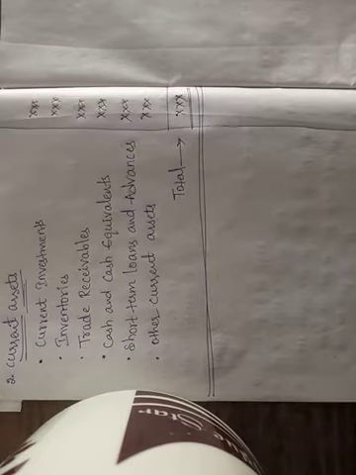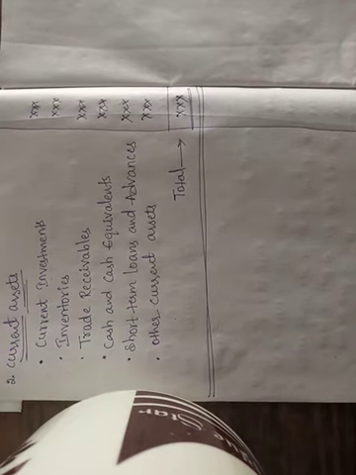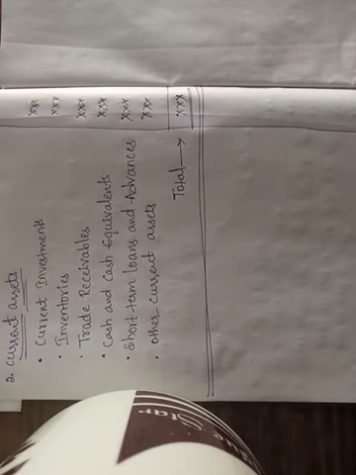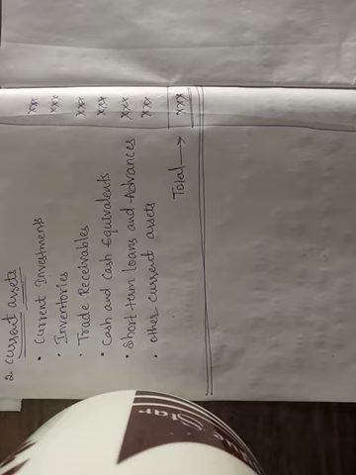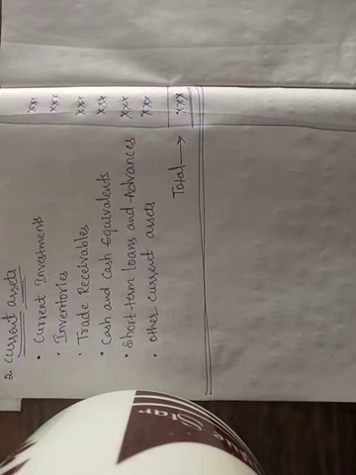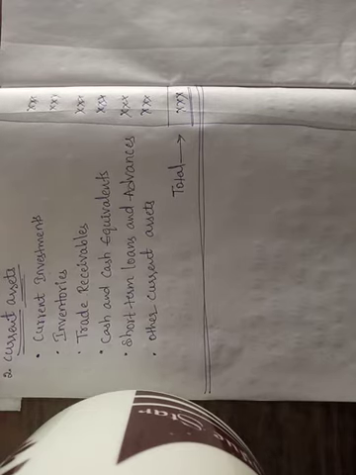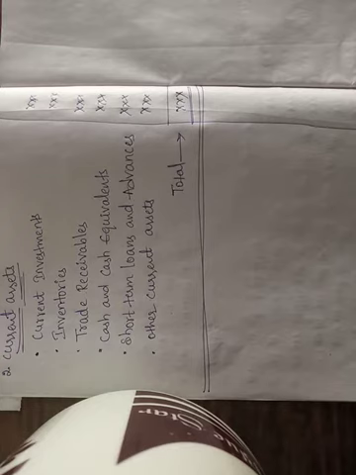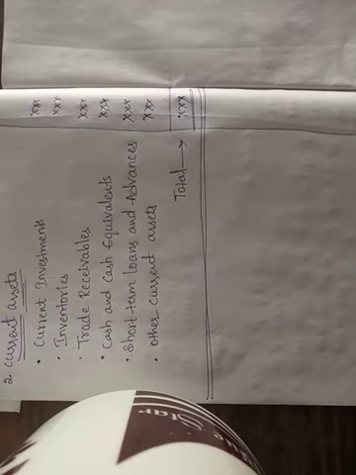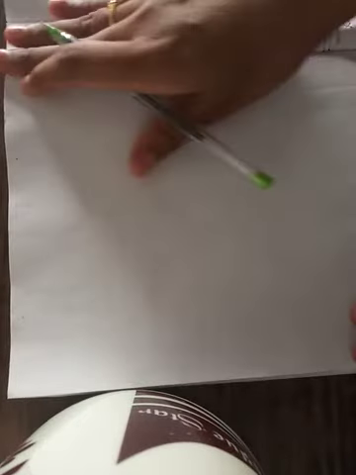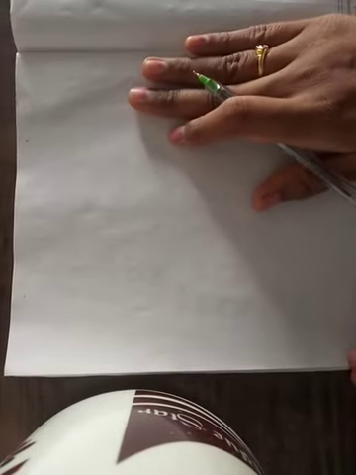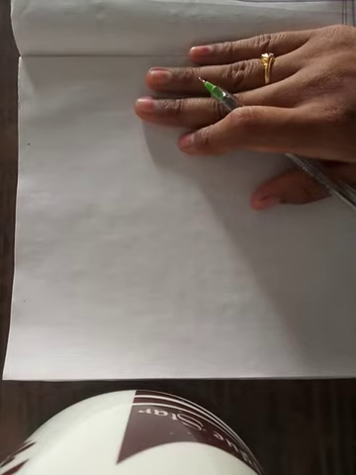That's why I am explaining the profit and loss account pro forma continuously. Remember these proformas.